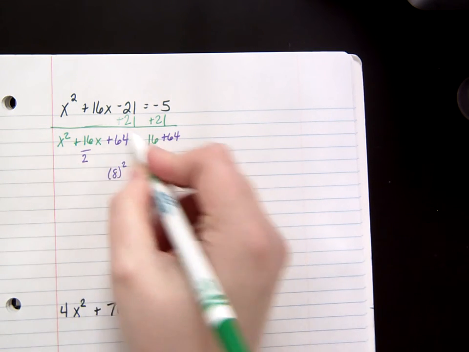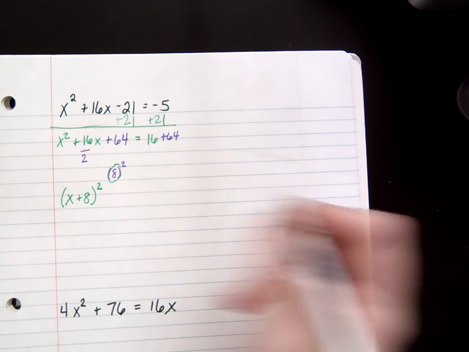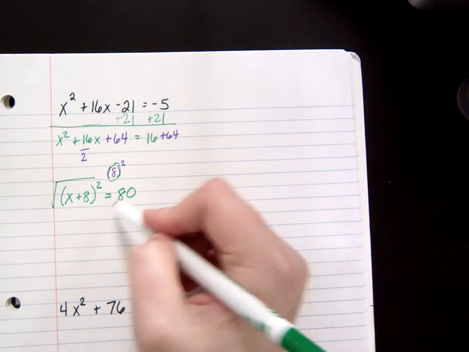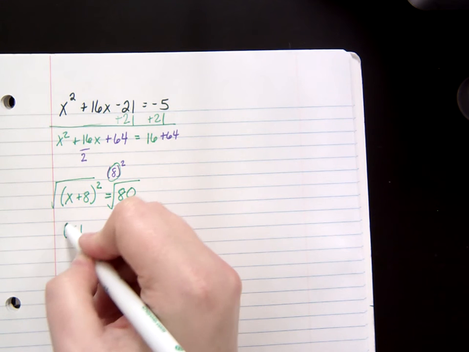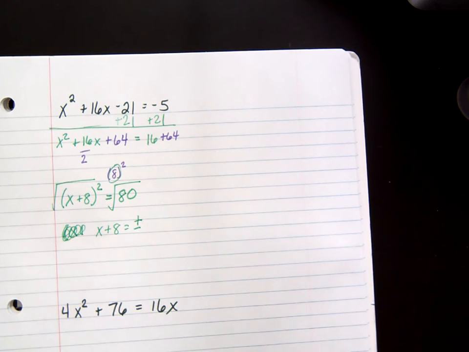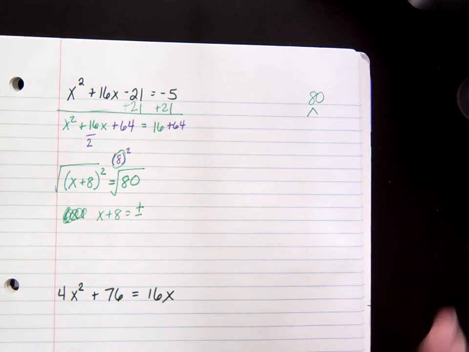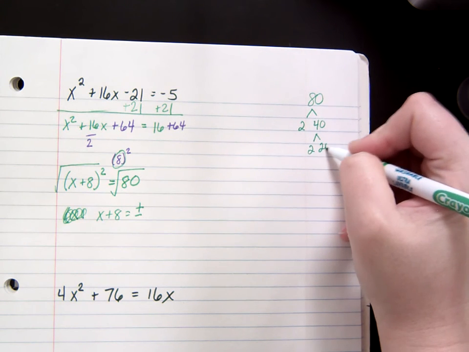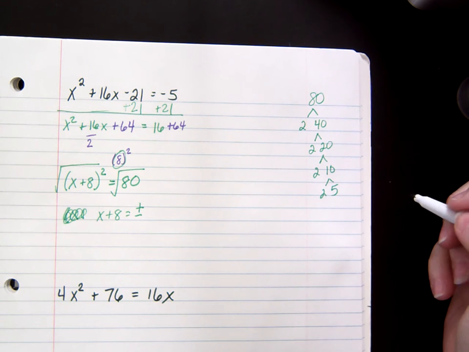So when I rewrite this as a perfect square trinomial, it's going to be x plus 8 squared equals 80. Now when I take the square root, this is not a perfect square, so I'm going to have to simplify the radical. I get x plus 8 equals, now I'm going to work over here, factor out the 80 as much as you can. That's 2 times 40, which is 2 times 20, which is 2 times 10, 2 times 5, and I cannot break it down any further.